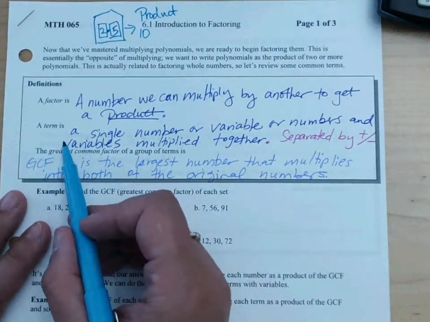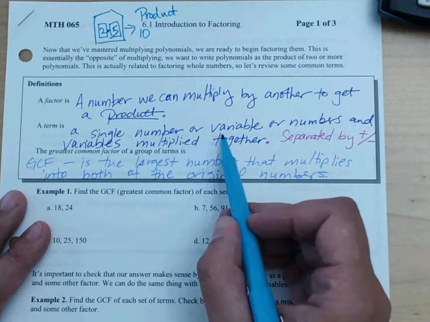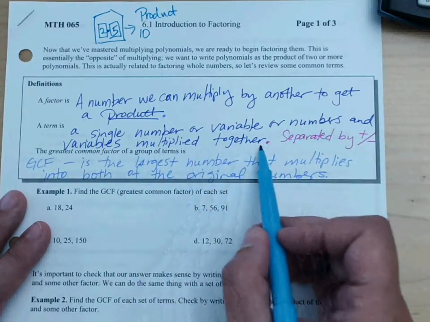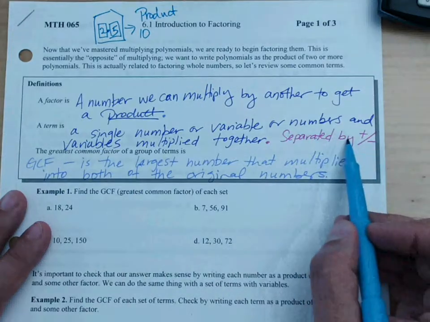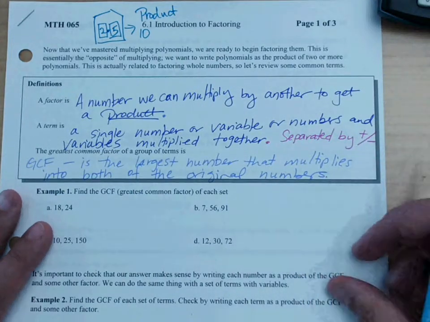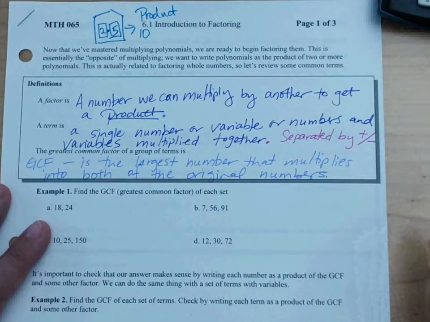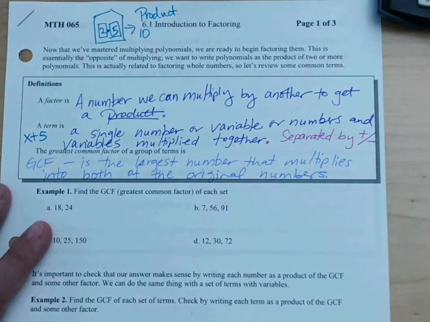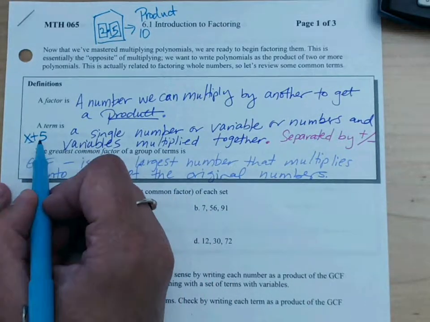A term is a single number or a variable or numbers and variables multiplied together. They're separated by addition and subtraction. So we were talking in chapter 5 about terms. How many terms is this? 2 terms, right? X plus 5 would be a binomial.